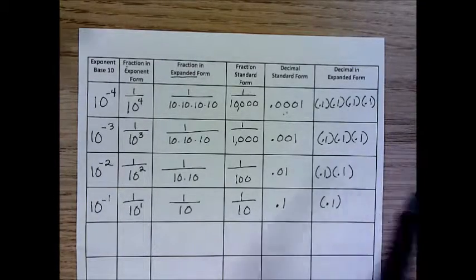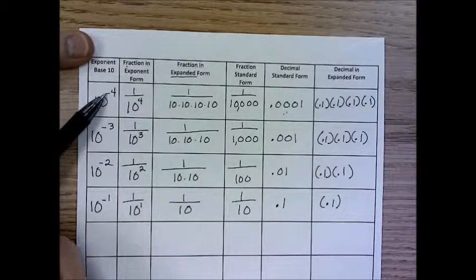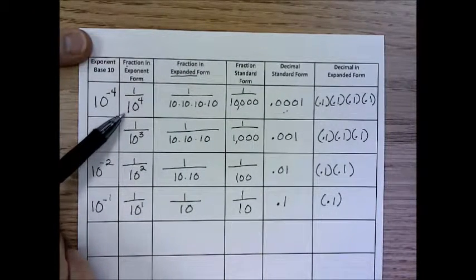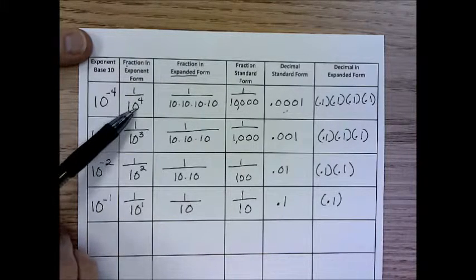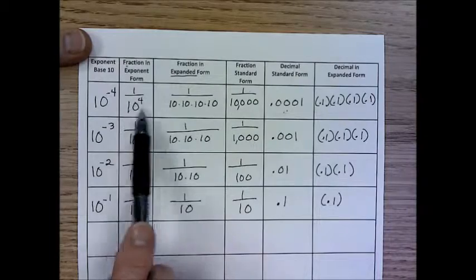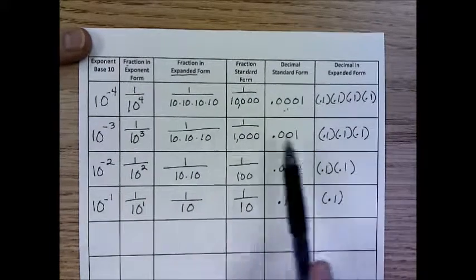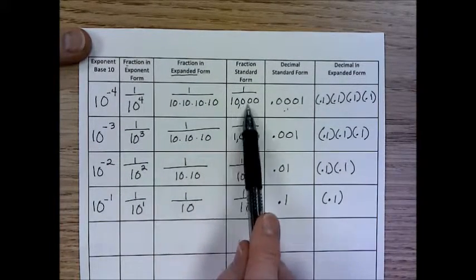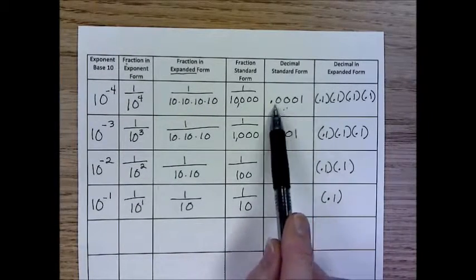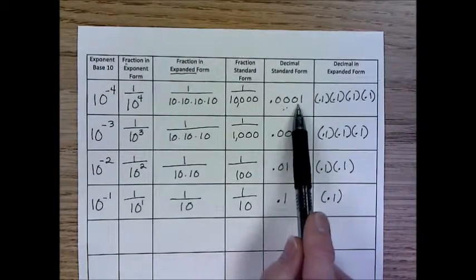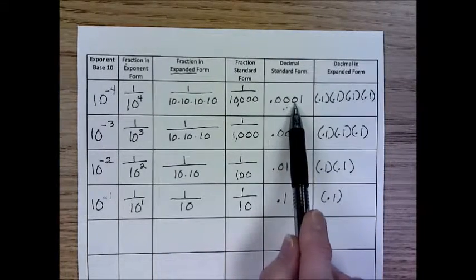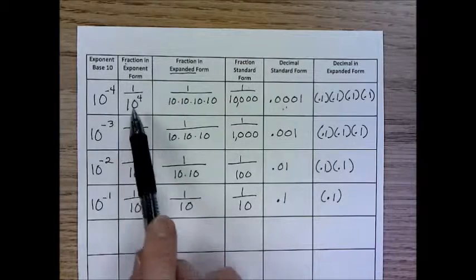So just kind of a review here. If our exponent is negative, we write it in fraction form. We write the reciprocal of 10 and the exponent becomes positive. In expanded form, this just means we have 4 tens. When we simplify that, that's 10,000. And a little trick to remember here for your standard decimal form: after the decimal point, there's always going to be one less zero than your exponent.